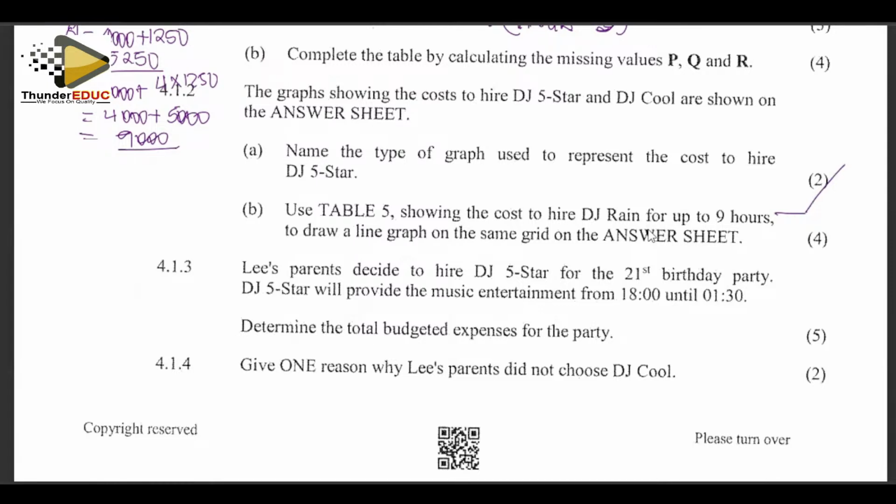Great. Liz's parents decided to hire DJ 5 Star for the 21st century, and they're asking us for the total budgeted expenses. What are they going to spend on? But remember, it's from 6 to 1:30. I have to find out how many hours these are. I calculated and found you have 7 hours and 30 minutes. But I will tell you, this guy will charge you the cost of 8 hours.